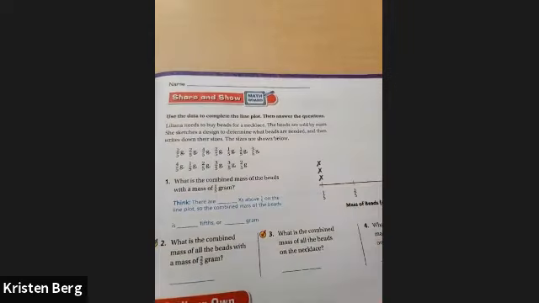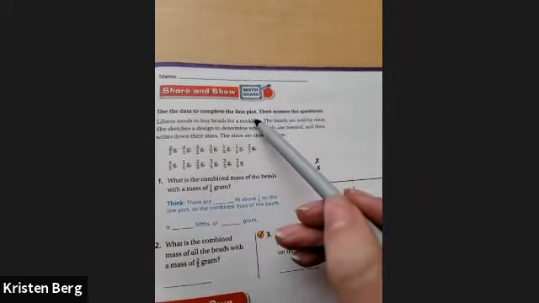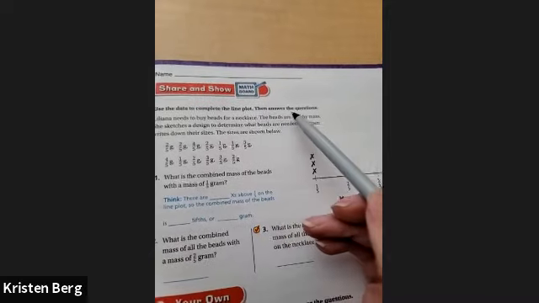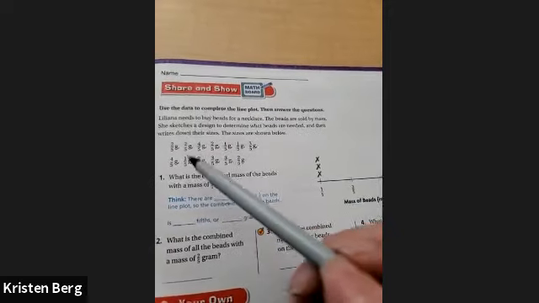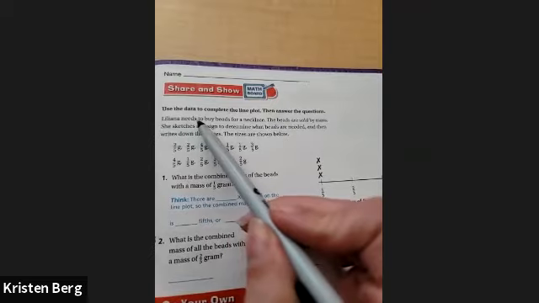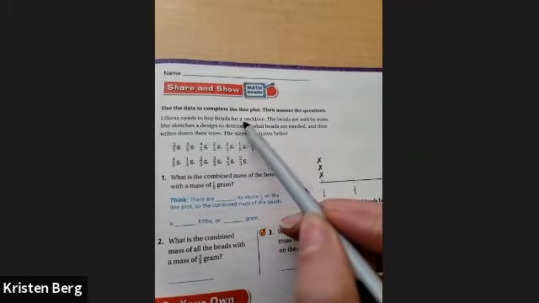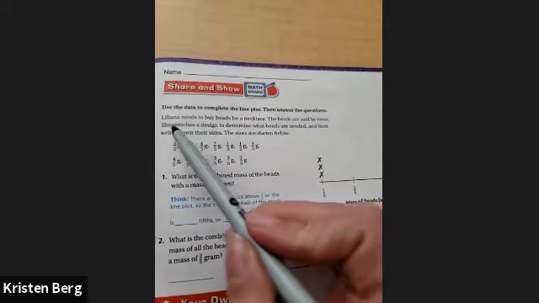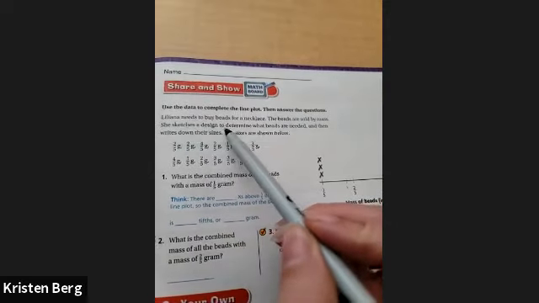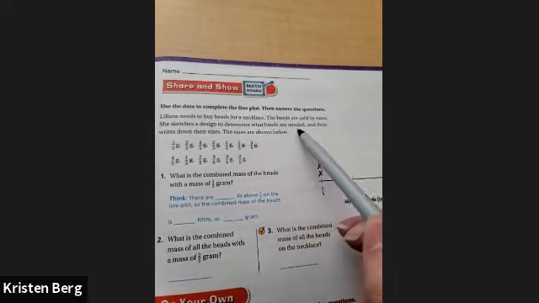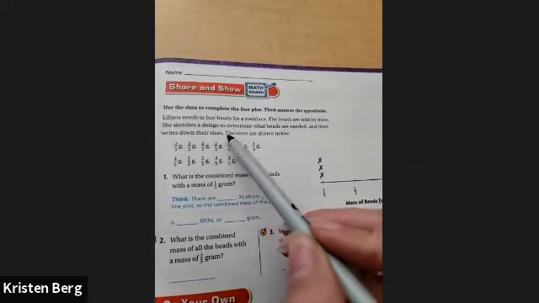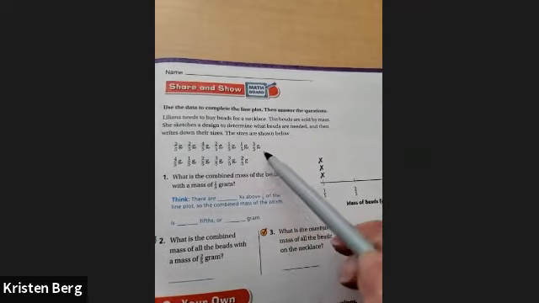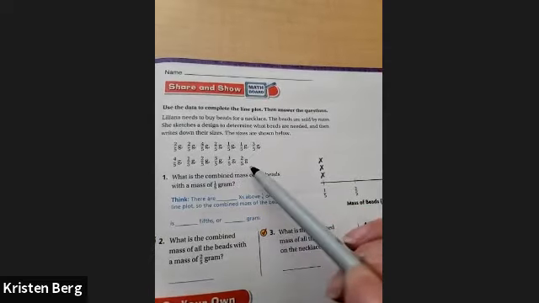All right, but this is really the kind of stuff that you're going to be seeing on your homework and things like this. You're just going to use the data to complete the line plot. Then you're going to answer the questions. So here's the next one. It says Liliana needs to buy beads for a necklace. The beads are sold by mass. She sketches a design to determine what beads are needed and then writes down their sizes. The sizes are shown below. So here are all the sizes.